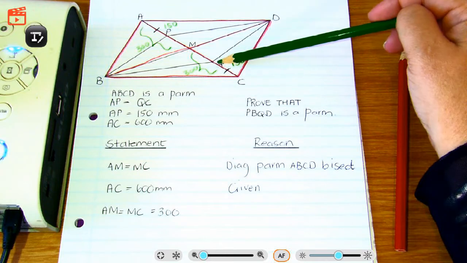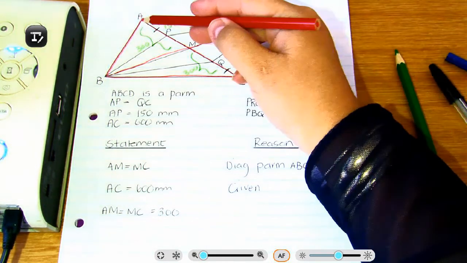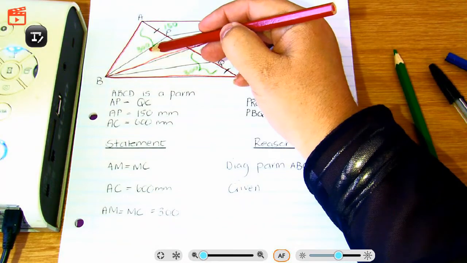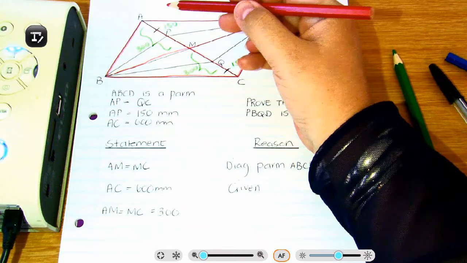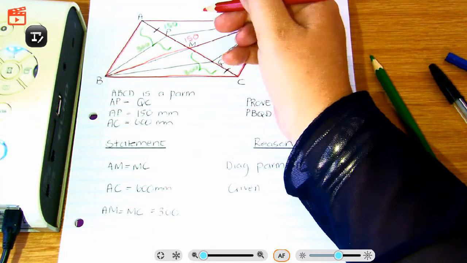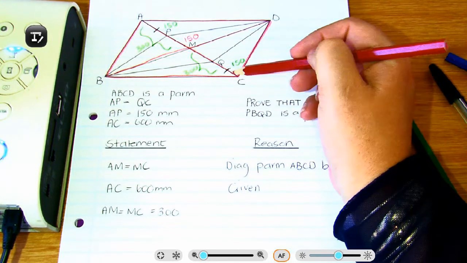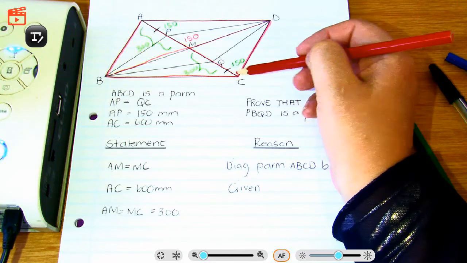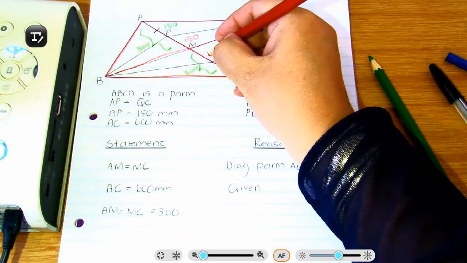The way we would work it out is the whole length of AM, which is 300, minus the length of AP, which is 150, leaves you with 150. So PM is equal to 150. And the same goes for this side. The whole of MC is 300, but QC is 150. So 300 minus 150 gives me 150.